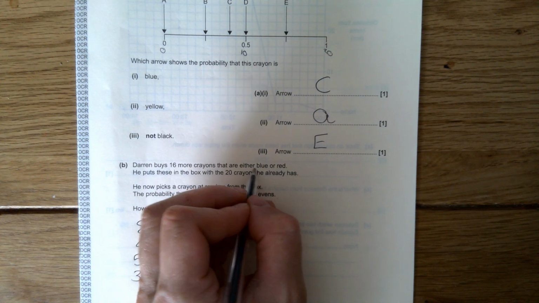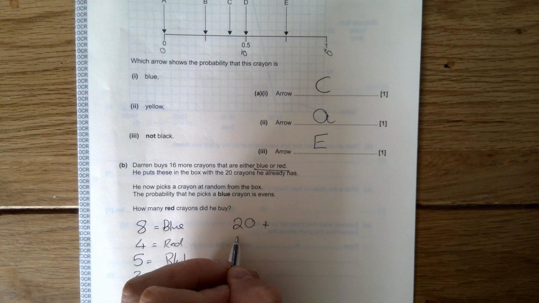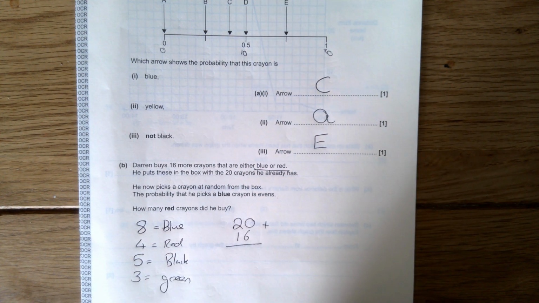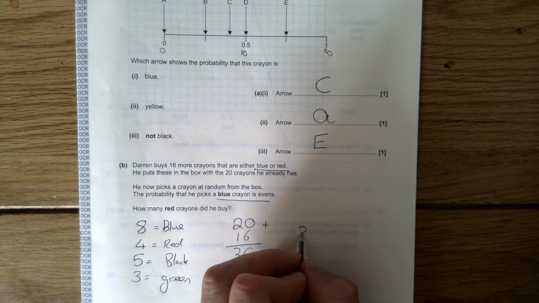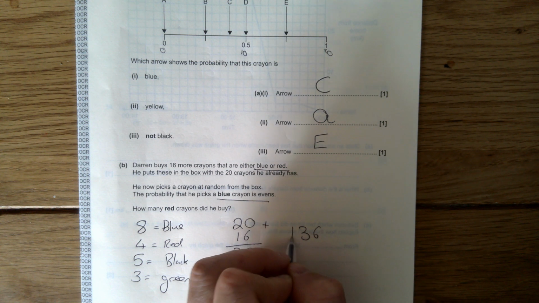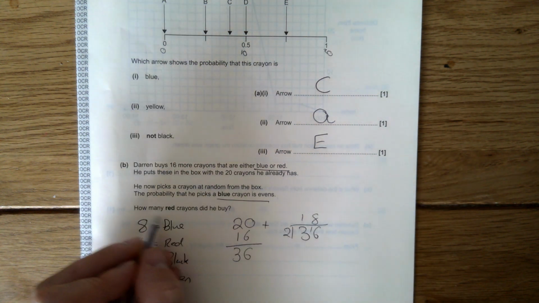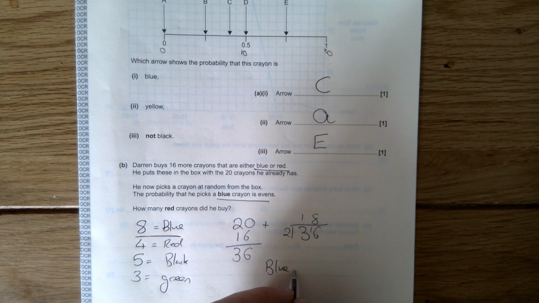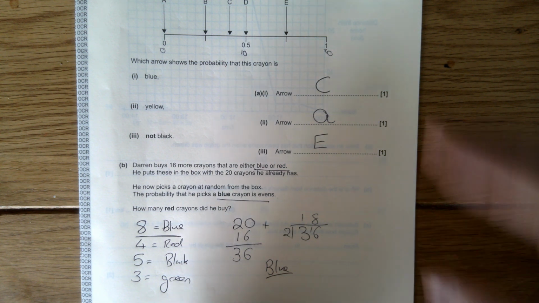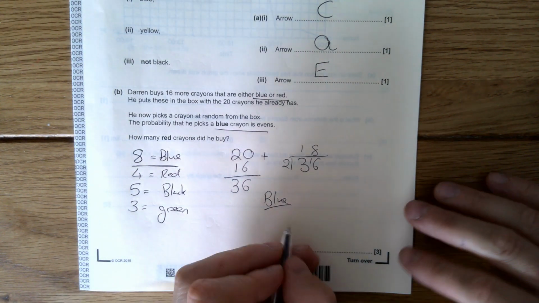So we are only adding blue and reds. So the first thing I've got, I started with 20, I'm now adding on an extra 16. So it gives me 36 crayons. Blues is even, which is half. So I've got 36 divided by 2 gives me 18. So my blues needs to go from 8 up to 18. So that means I'm adding, of those 16, an extra 10.